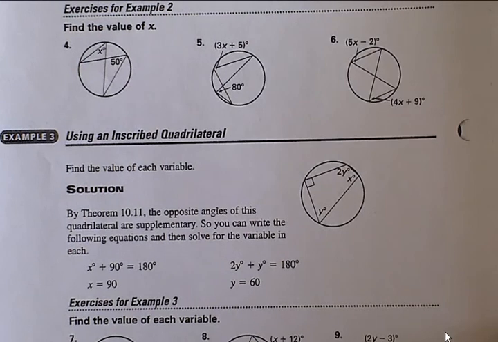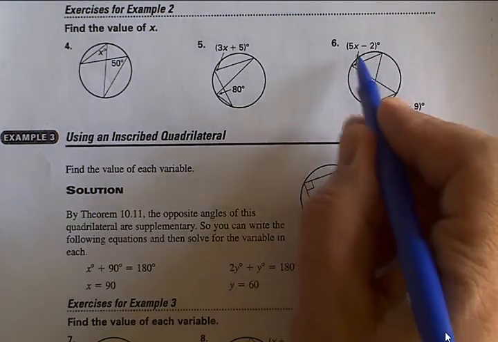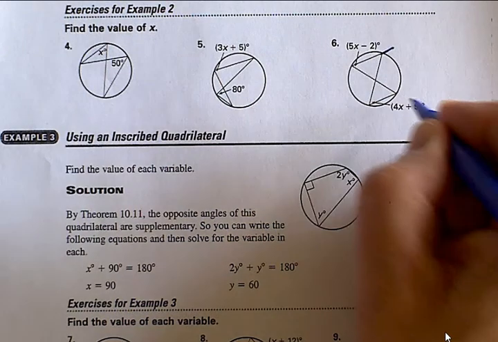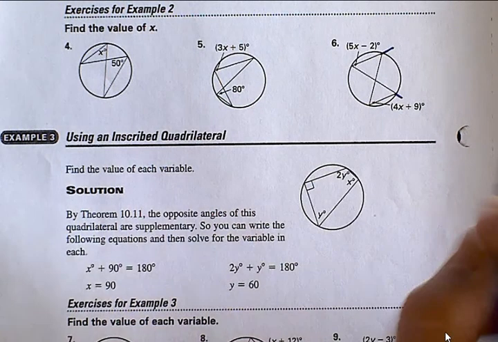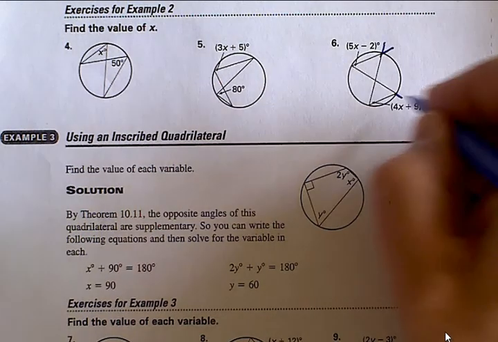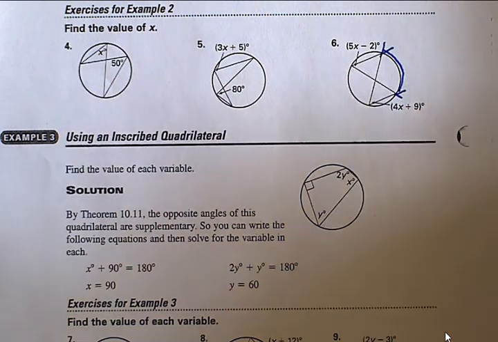On 4, 5, and 6, one of the theorems they talk about says if you have two different inscribed angles that each intercept the same arc, then the angles have to be equal. So notice if you take the 5x minus 2 and follow it out, it goes here to here. We'll take the 4x plus 9 and follow it out. Either way, you're talking about the same arc.